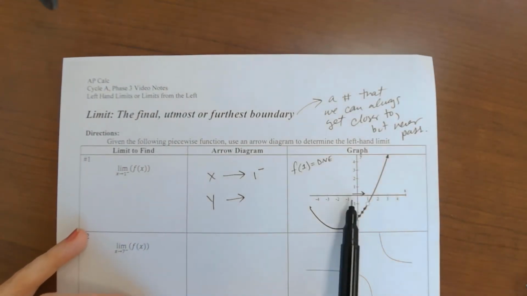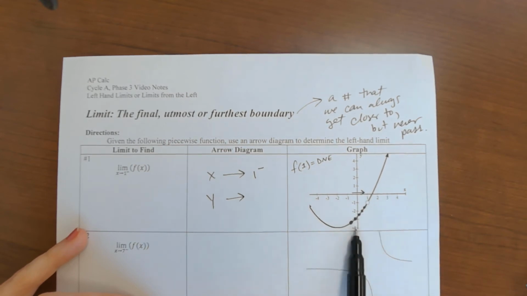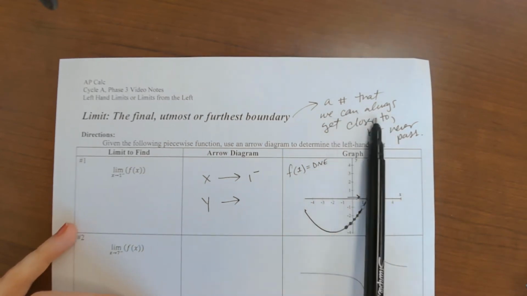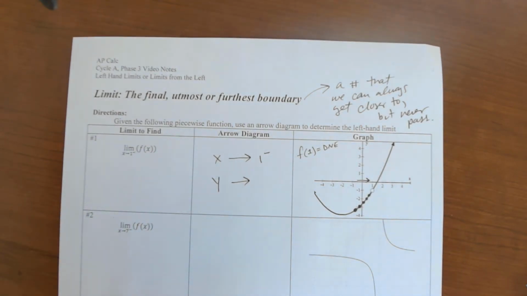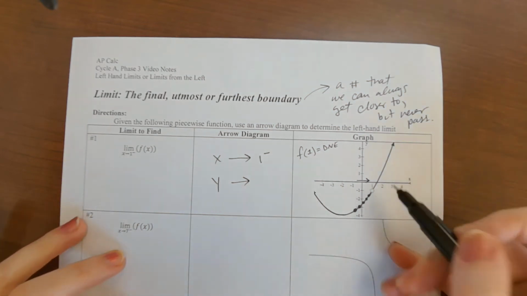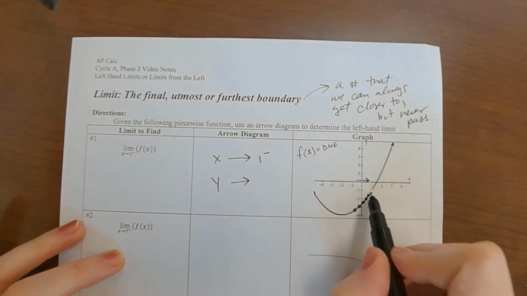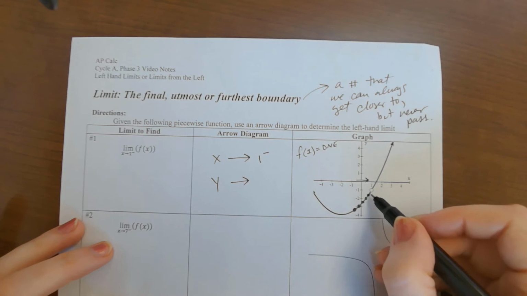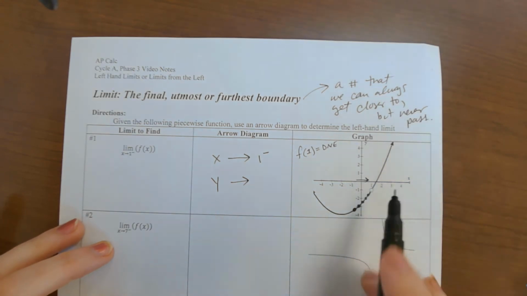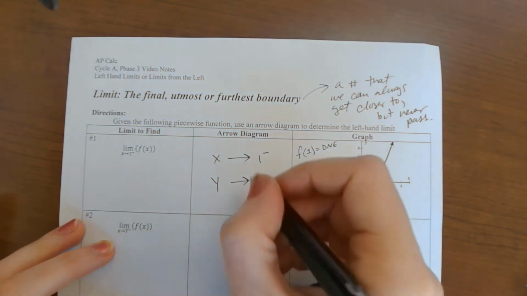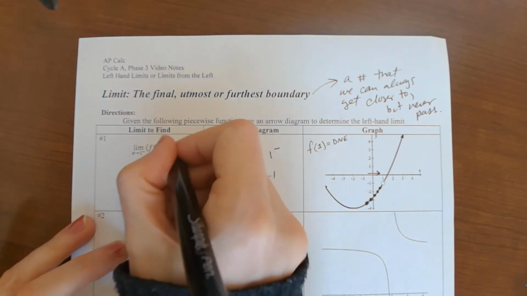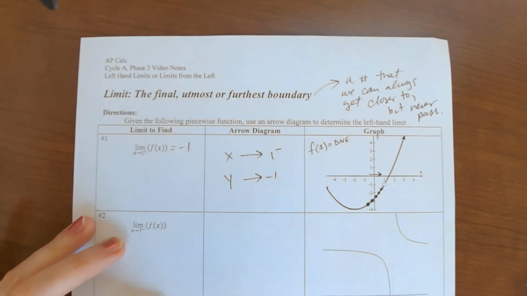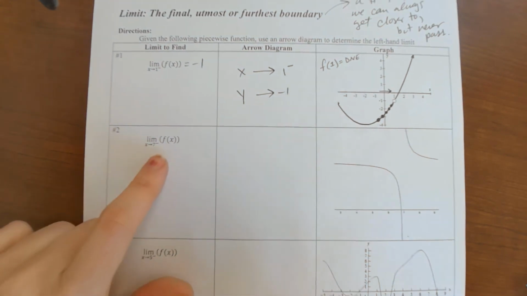So in this sequence of points, what is the y value that we are always getting closer to, but never passing? The answer is -1. As we keep getting closer and closer to this open circle, we keep getting closer and closer to the y value of -1. So the answer is -1, that's the limit.